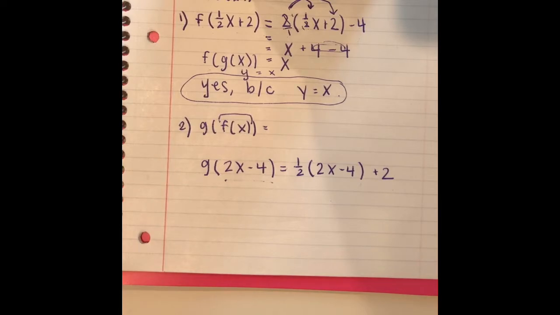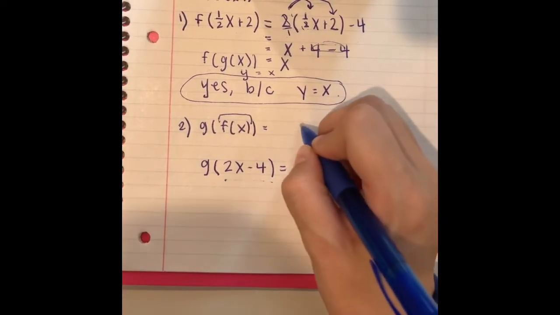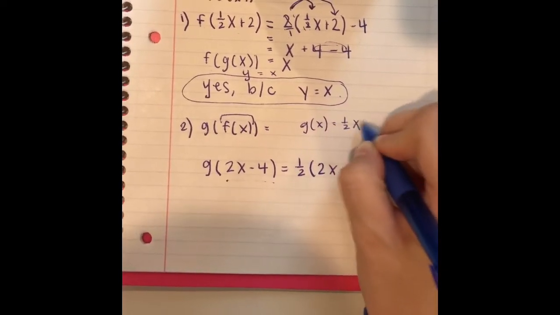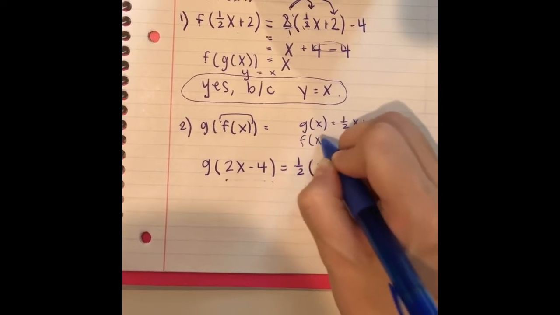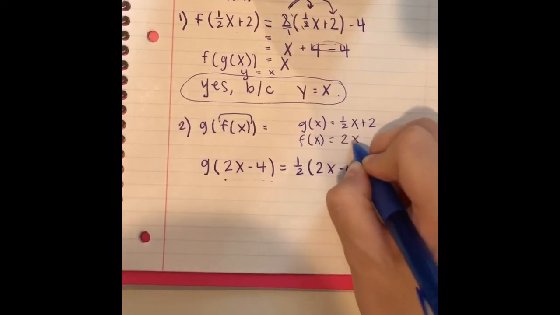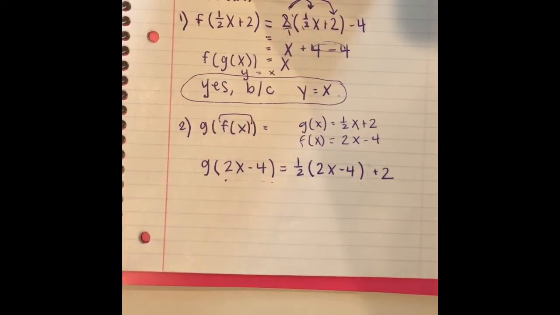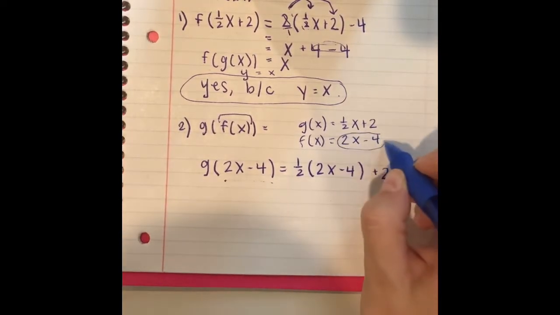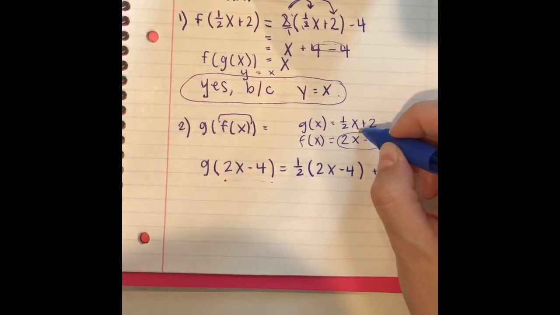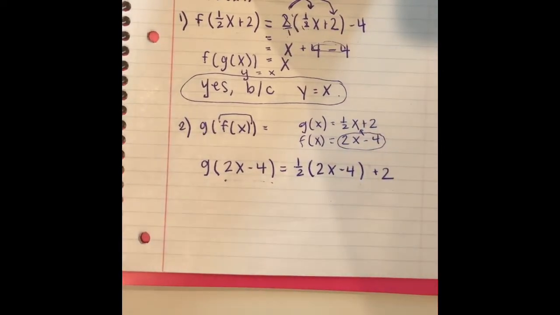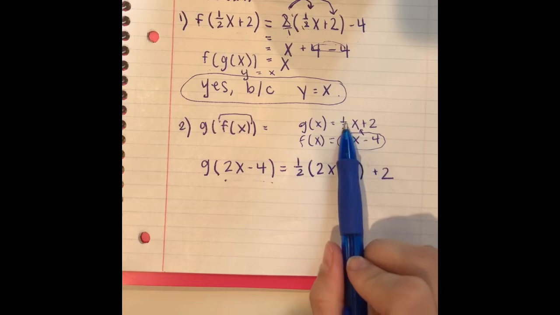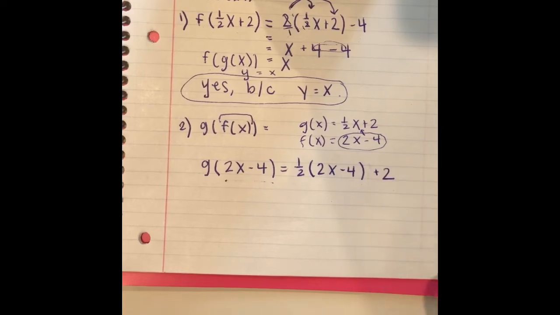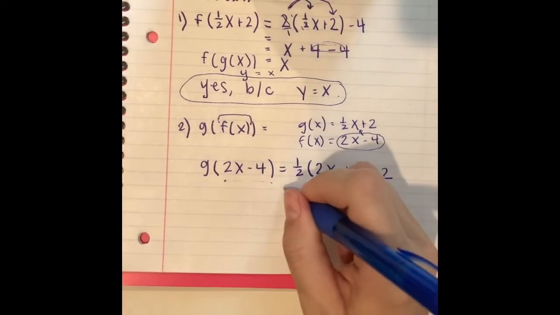Okay, so my g function, let's rewrite it so y'all can see. My g of x function is equal to 1/2 x plus 2, and f of x function equaled 2x minus 4. So what we did is we put our f of x function in the middle. We basically took f of x, what it was equal to, 2x minus 4, and we substituted it in for the x value of our g function. Okay, see how we did that? We kept the 1/2. Where the x was, we replaced it with our f function, 2x minus 4, and we brought down our plus 2. And now we're going to simplify.